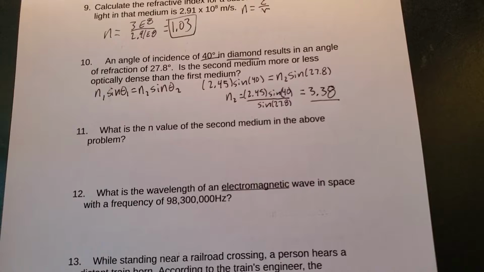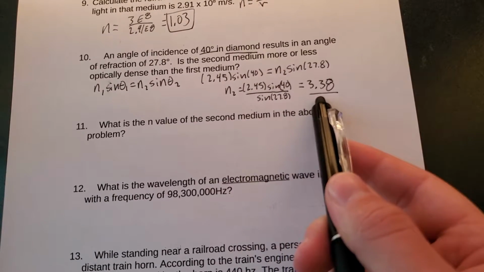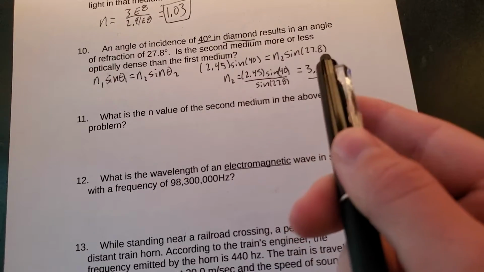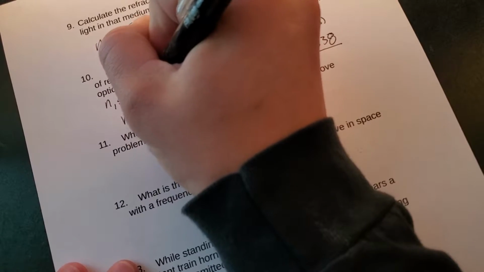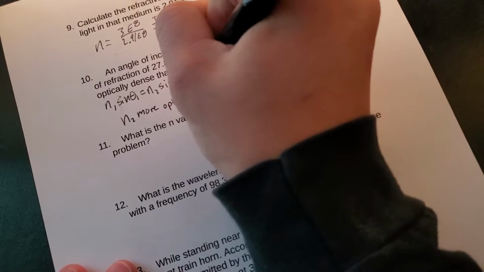So, that being said, the second one having a larger index of refraction means it's much harder for light to move through it, means it is more optically dense. So N2 is more optically dense.